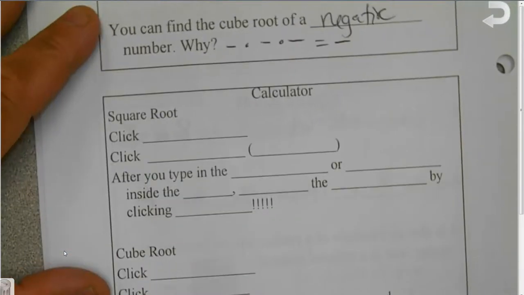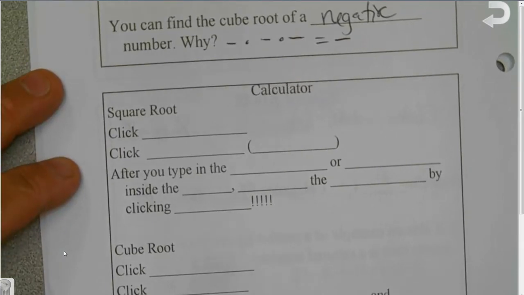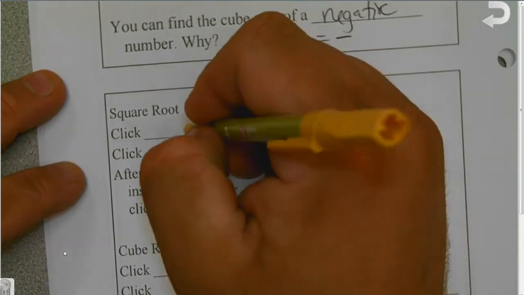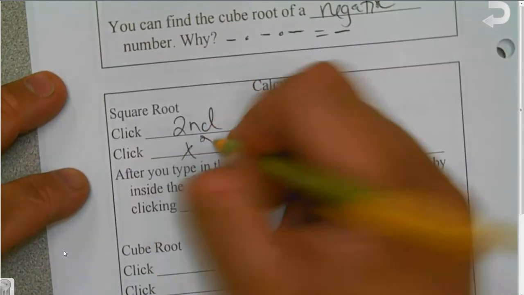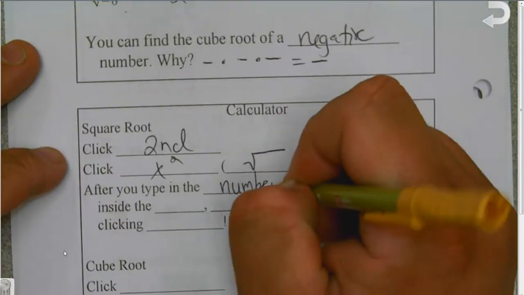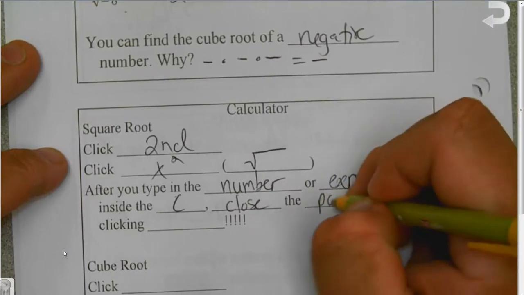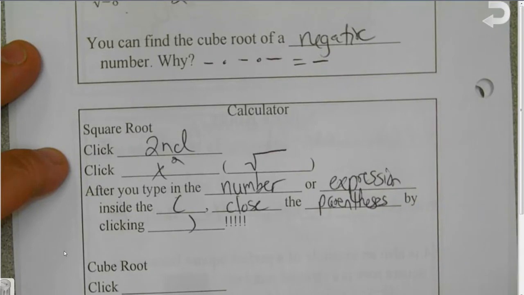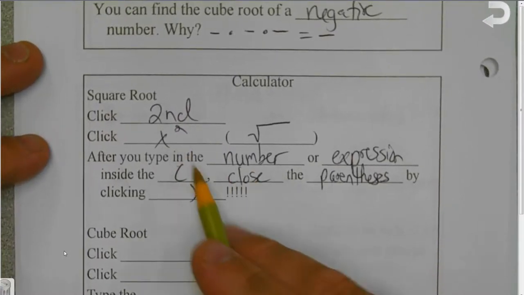Now, if you want to do a square root on the calculator, you hit second and then x squared, and it'll be this sign that you're looking for. After you type in the number or expression inside the left parenthesis, you want to close the parenthesis by clicking the right. All right, so that's what you do for a square root. And if you need help with that, just come see me and I'll do it.